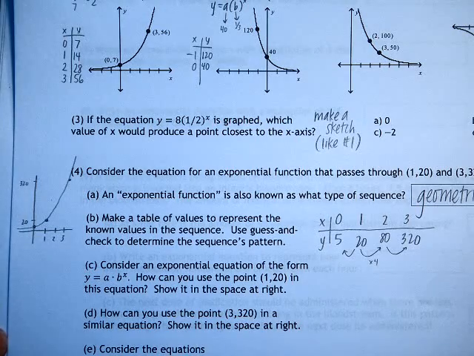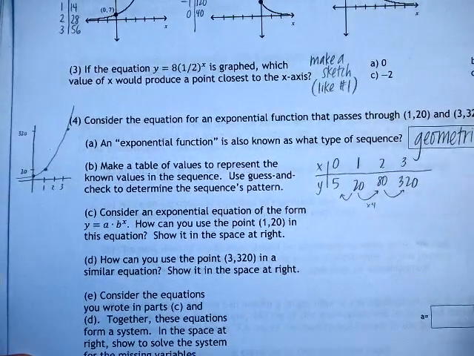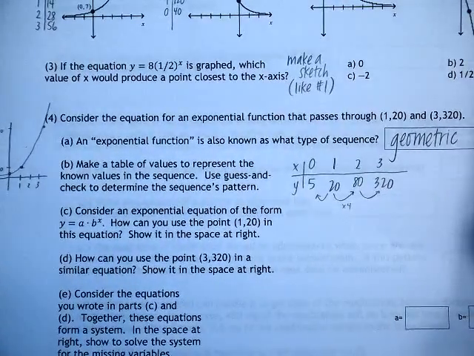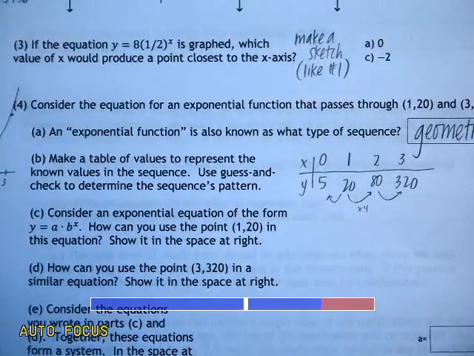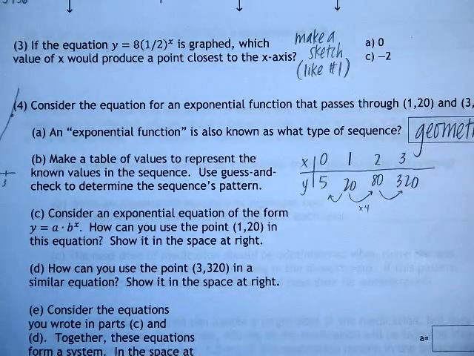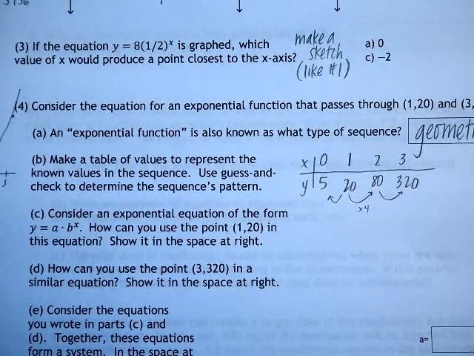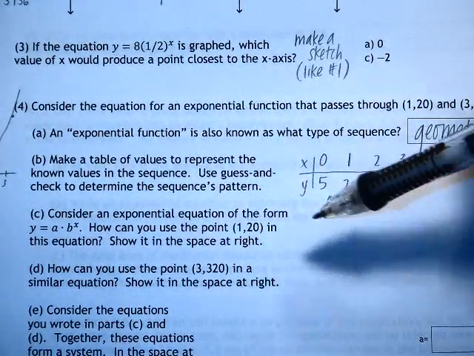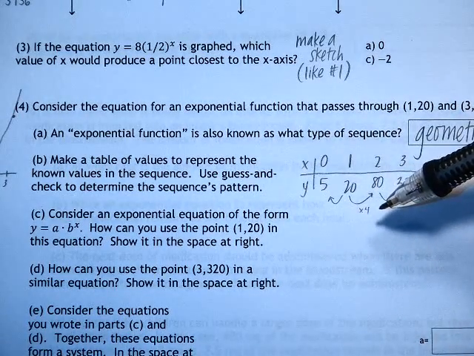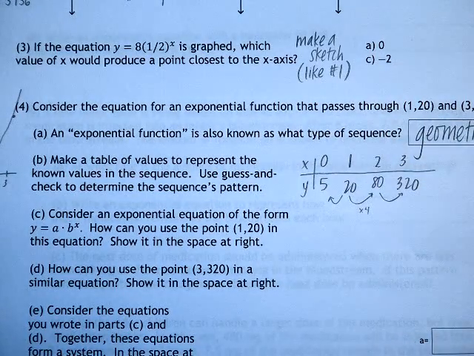But for those of us who always tend to ask ourselves, ugh, do I have to guess? Can I just solve this with algebra? The answer is yes, you could. And if you want to, you could definitely solve an equation, or solve algebraically, to figure out that the multiplier is 4 and that the initial value is 5.